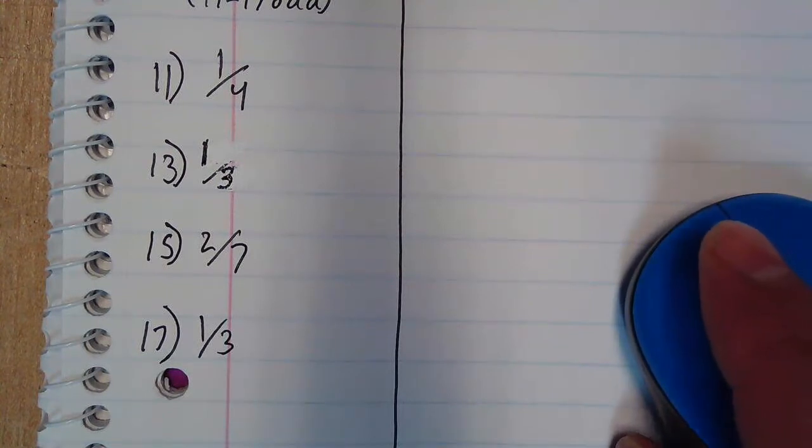Number 13, for every one puppy there are 3 kittens available for adoption. Number 15, 2 to 7. 2 out of every 7 food items donated were cans of fruits. And finally number 17, 1 out of 3 or 1 to 3. So for every one student that has a cell phone, 3 don't.